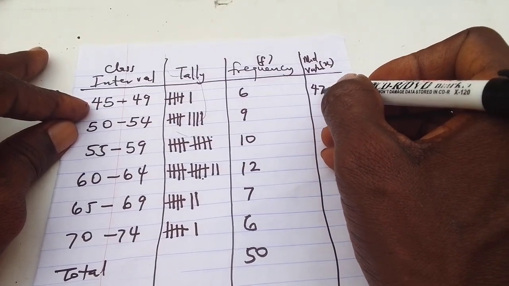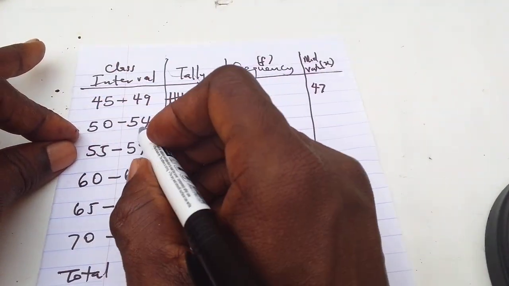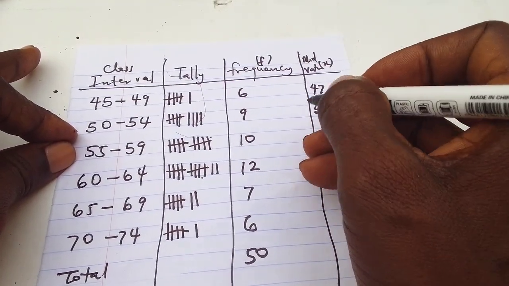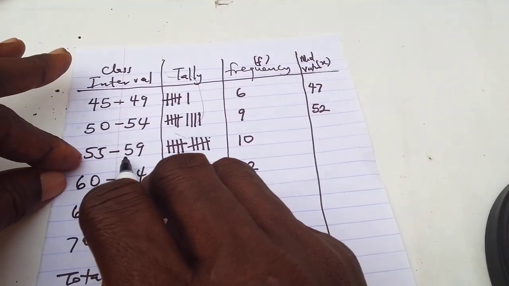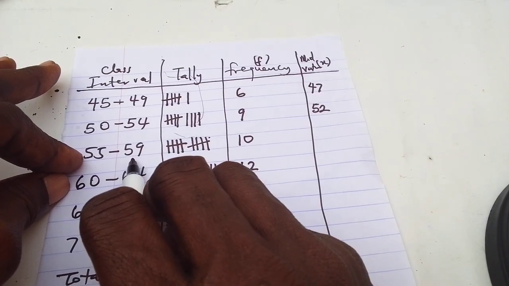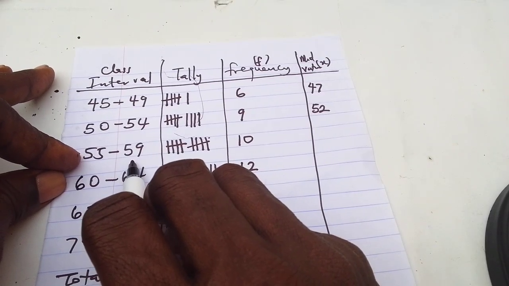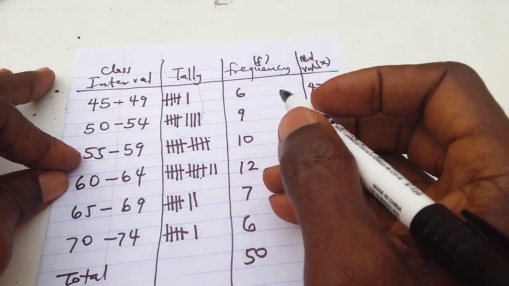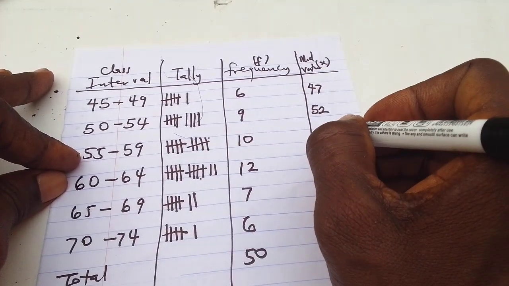So that's 47. Then 50 plus 54 is 104, divided by 2 will give us 52. Then 55 plus 59 we have 114, 114 divided by 2, that is 57.